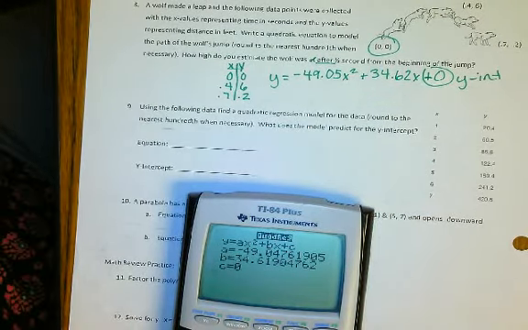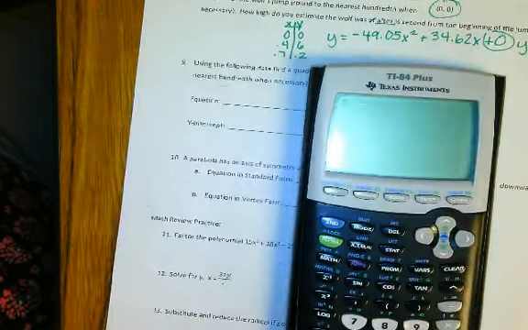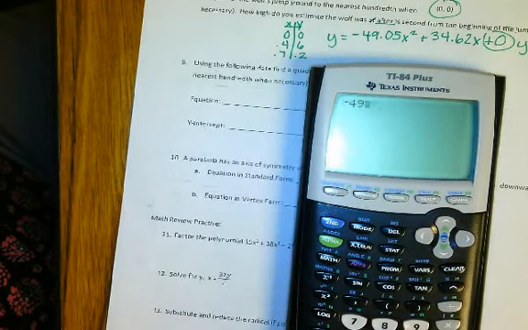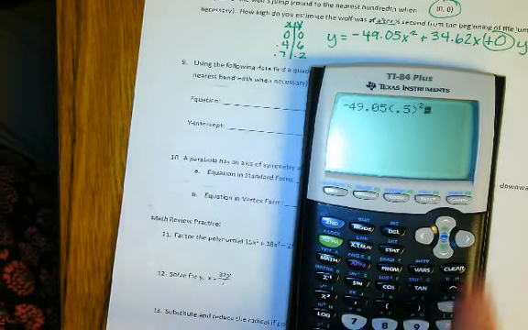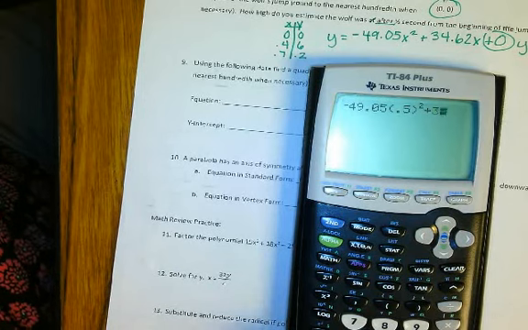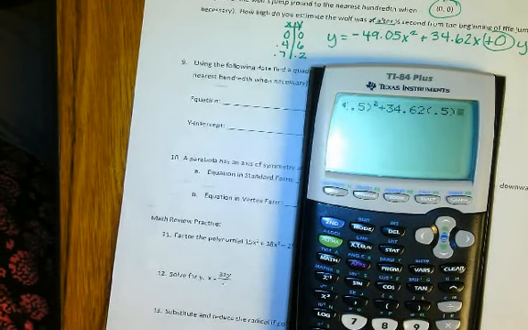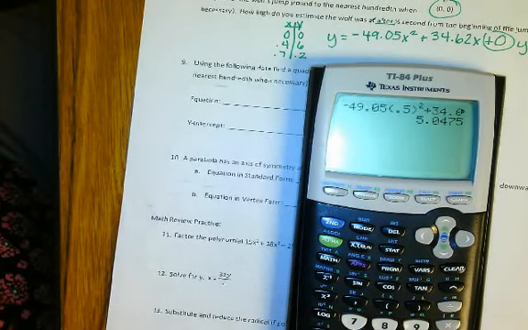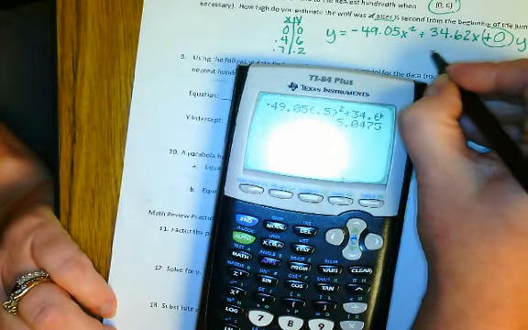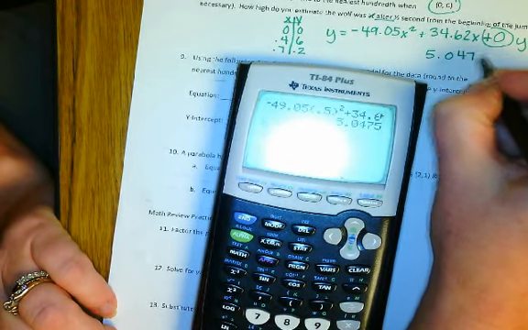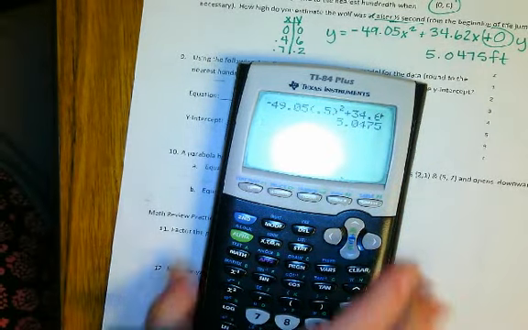Okay, and then it says, how high do you estimate the wolf was? So what I'm just going to do here at the half second is I'm just going to substitute this in and let the calculator do the calculating. So negative 49.05 times a half squared, okay, plus 34.62, and again times that half, so 0.5, and then I don't really need to put the plus 0, and that's what you get. So at 0.5 seconds, the wolf was 5.0475 feet above the ground at half a second.